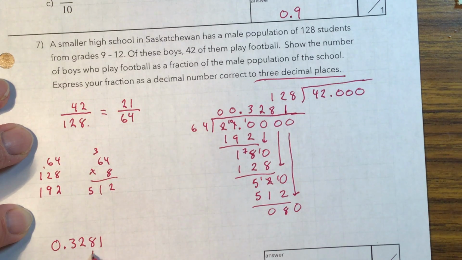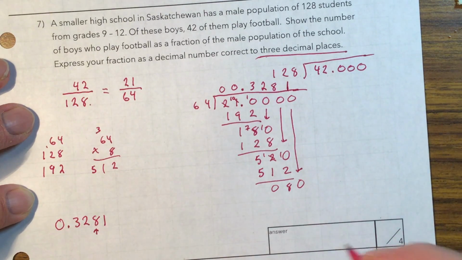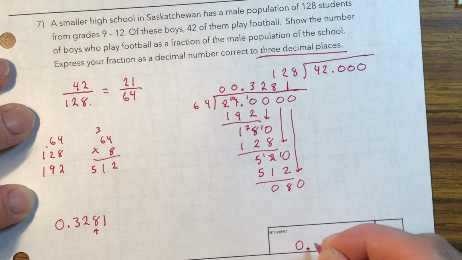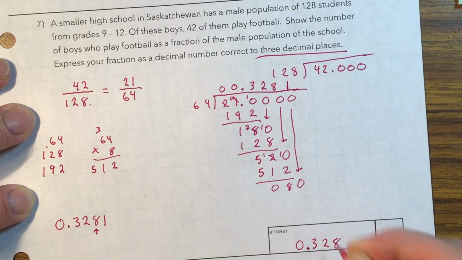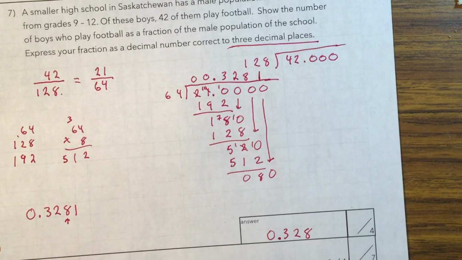Now, we round it to our 3rd decimal place. So we look at the 8, then look to the right of it. The 1 tells us to stay the same. So we round down. 0.328. That's question number 7.